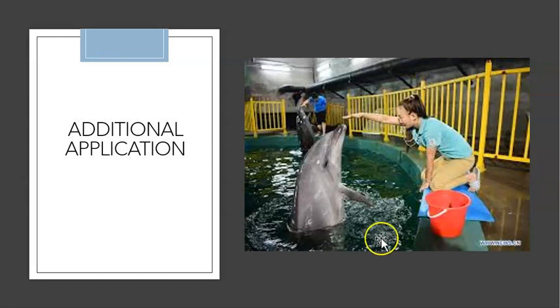So, for instance, in dolphin training, or even in aquariums where they don't do the tricks and stuff, we still will use targeting behavior, or target training, so that we get animals to do a certain behavior in order to get food. Again, it's fun for them.